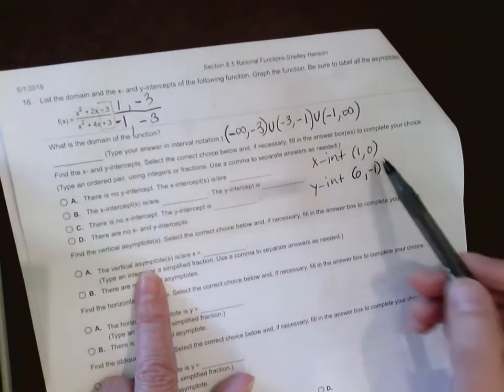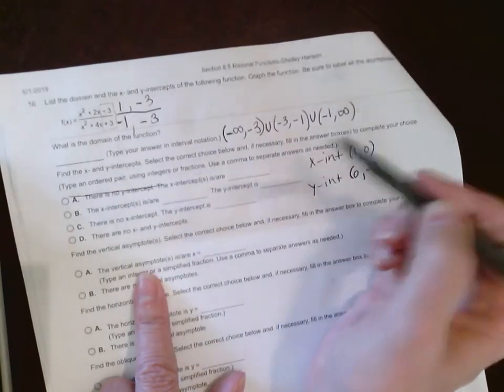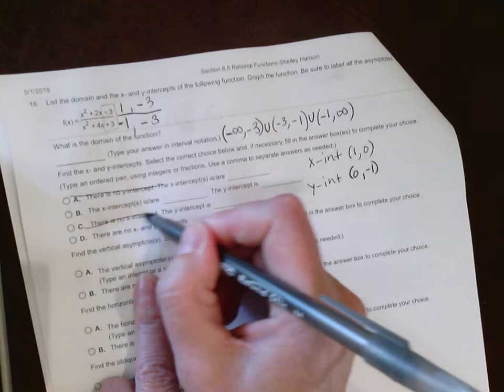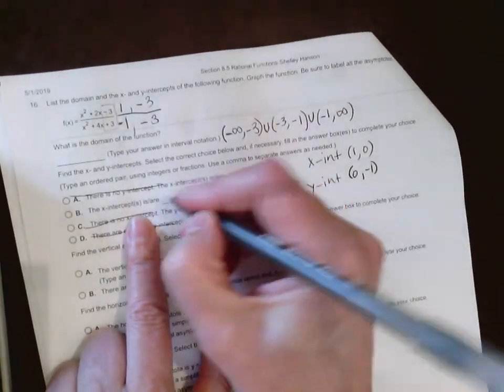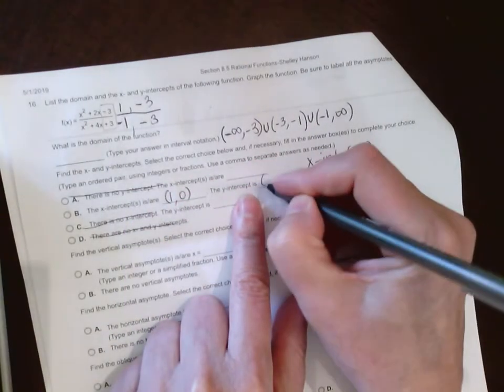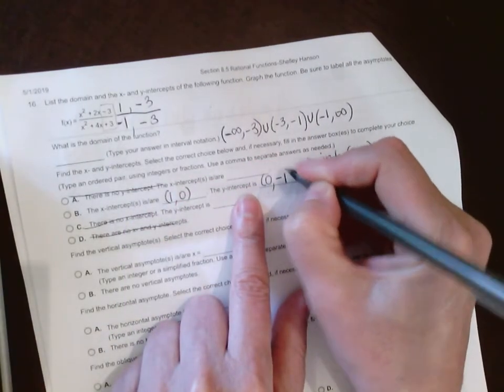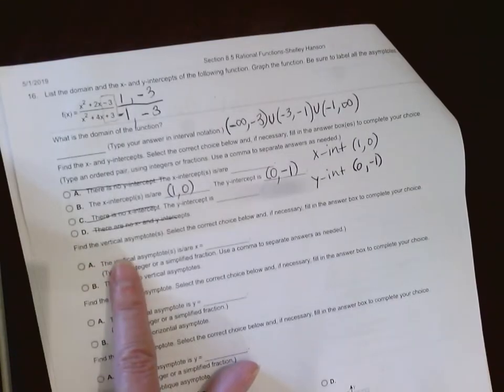So there are X-intercepts and Y-intercepts, so that's not right, and that's not right, and that's not right, right? There's one of each. The X-intercept is at 1, 0, and the Y-intercept is at 0, -1. All right, the vertical asymptotes.